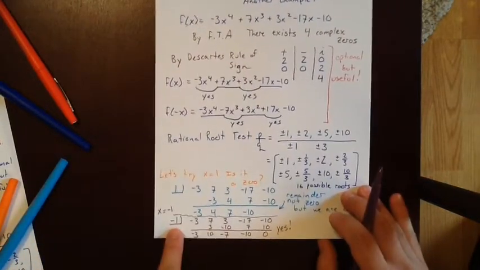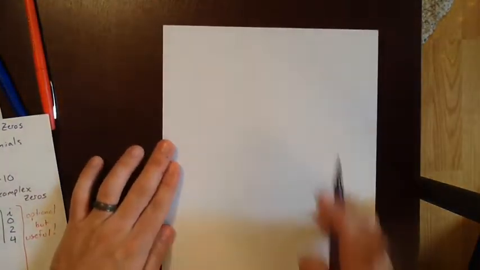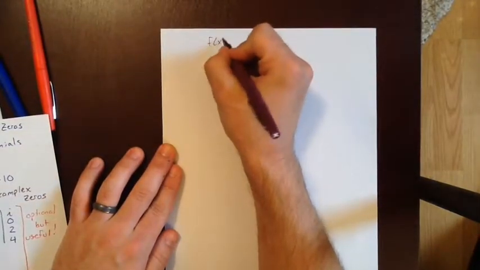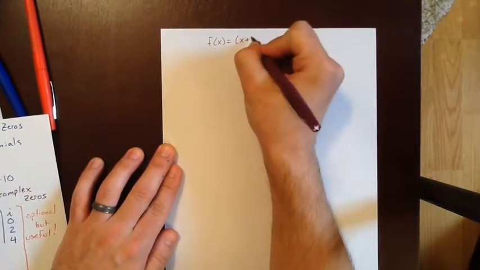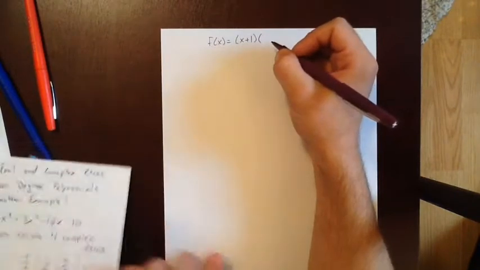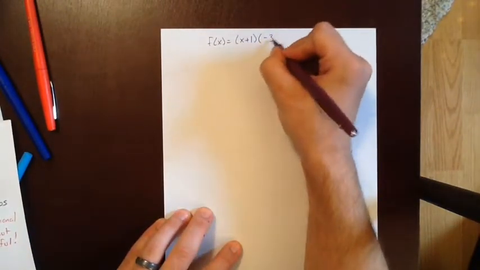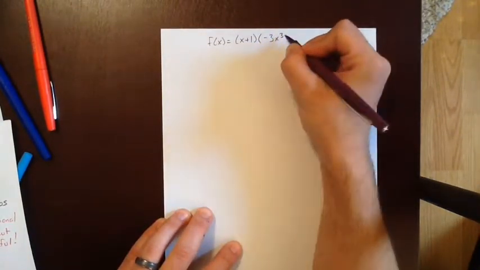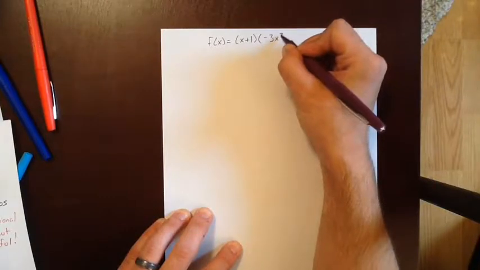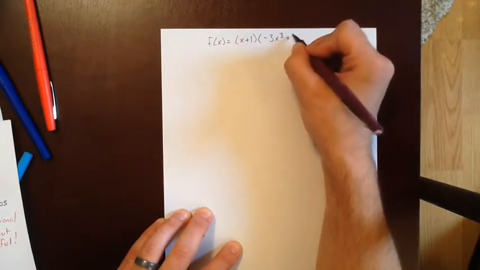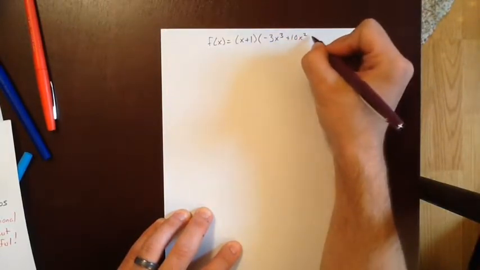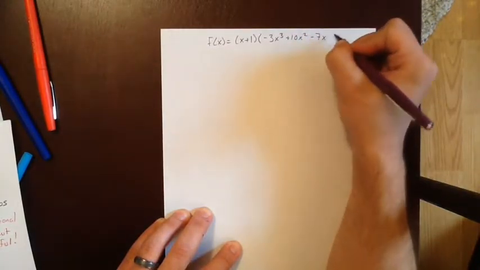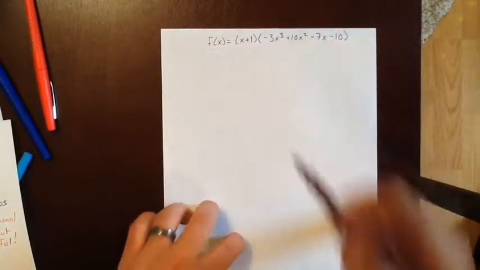So with -1 being a 0, our function now is x plus 1, and then we are left with -3x to the power of 3 because we started with a power of 4, plus 10x squared minus 7x minus 10.